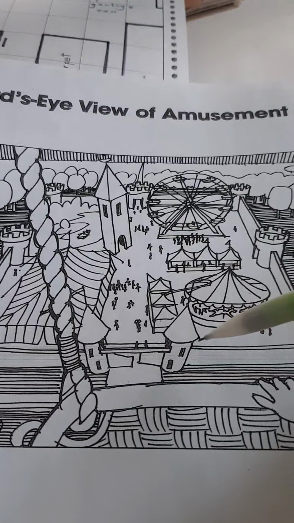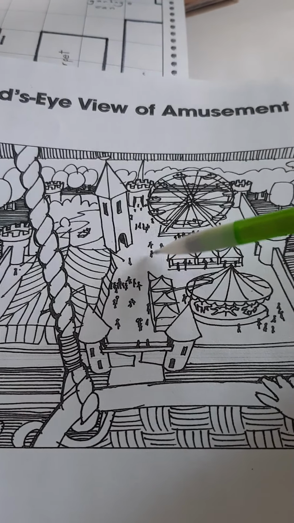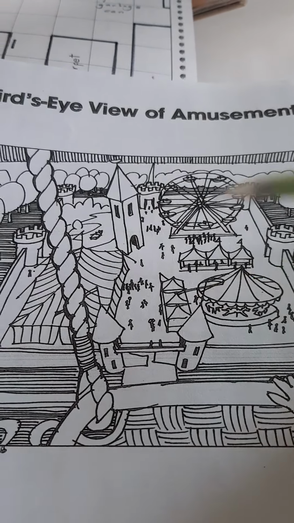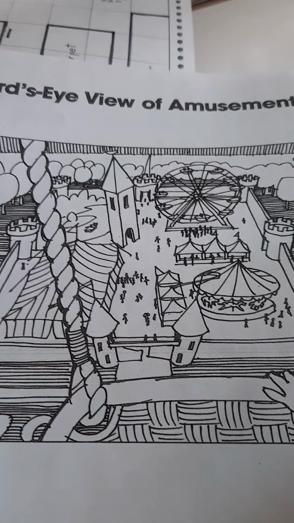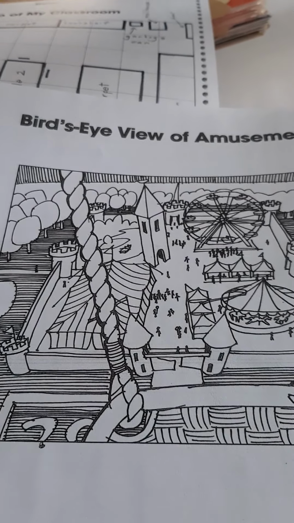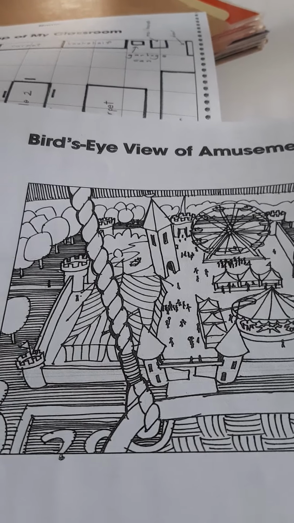So you can see so much more. And what are all these things? They're people, aren't they? So you can see a lot if you were like a bird flying through the sky. Wouldn't it be fun to try that?